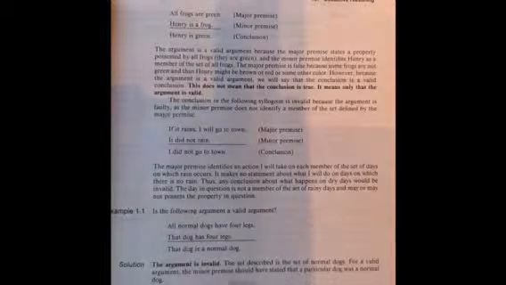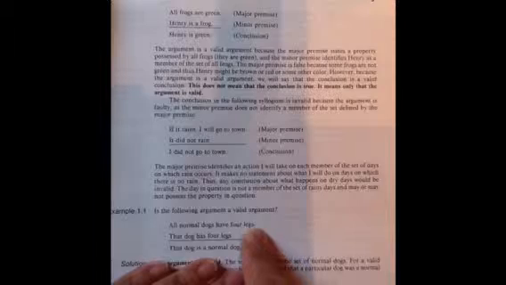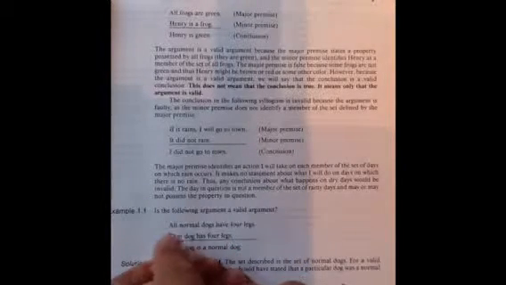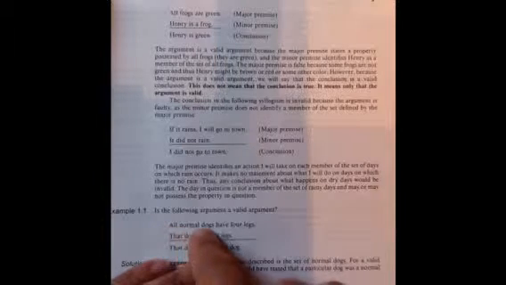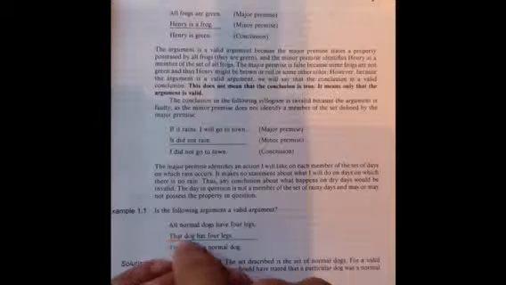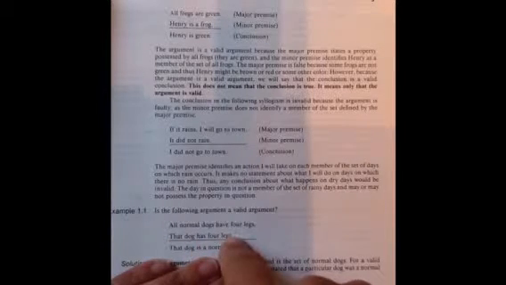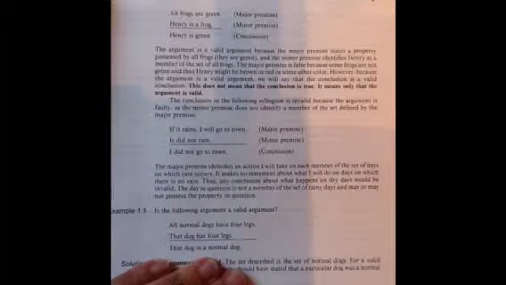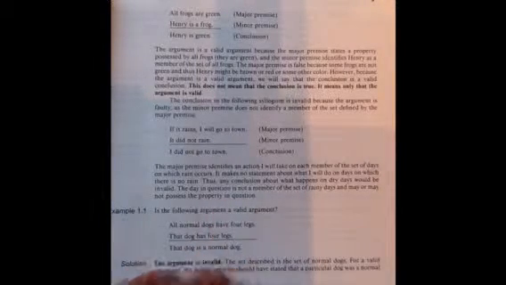Now let's look at this one. All normal dogs have 4 legs. That dog has 4 legs. Now notice, this is your major. All normal dogs have 4 legs. So it should have said that dog is normal. And then you could have concluded the dog then has 4 legs. But you can't do it this other way. So that's why this argument is invalid.